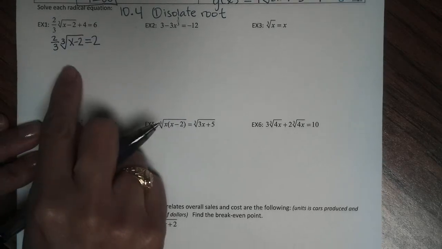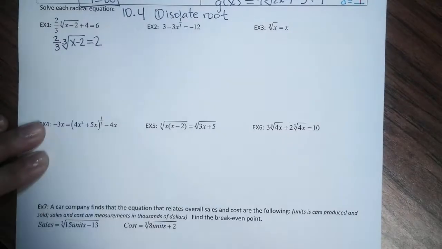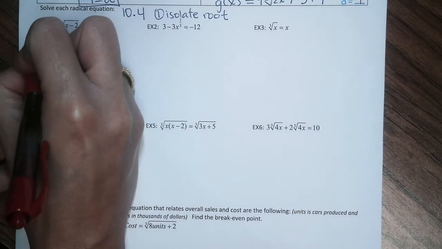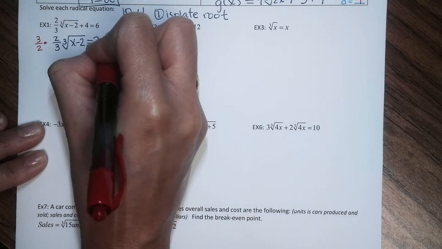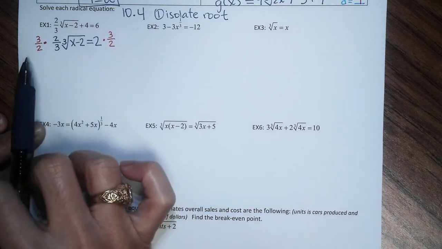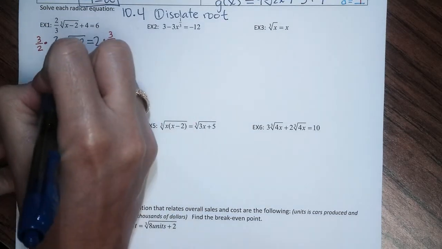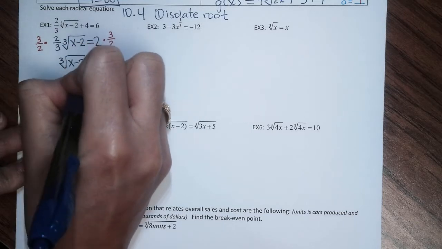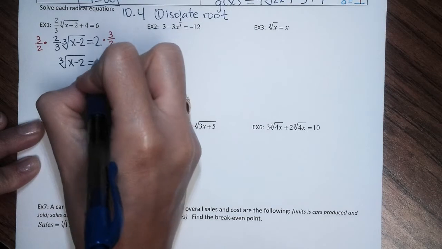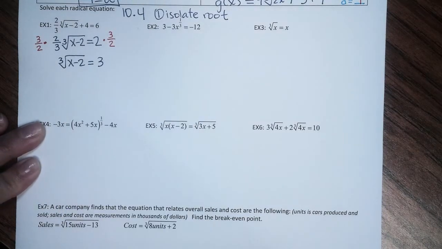Next, to isolate the root, I just have to get rid of this 2/3 here. I'm going to get rid of the 2/3 by multiplying the left and the right by the reciprocal of 2/3. In other words, 3/2. Because if you multiply 2/3 times 3/2, that goes away. And then on the other side, if you multiply 2 times 3/2, that becomes 3. So that's step 1, isolate the root.